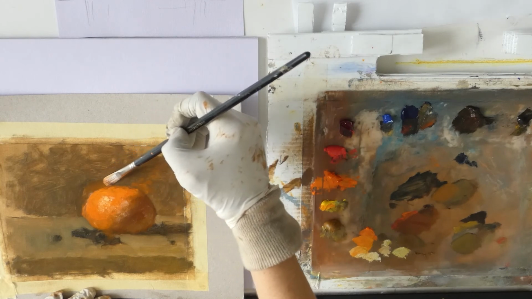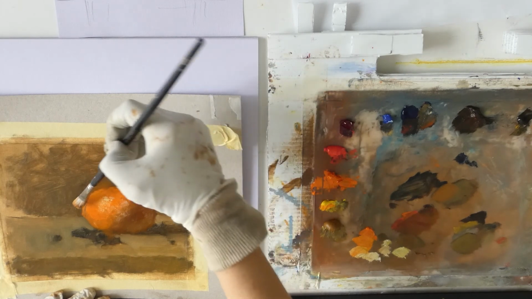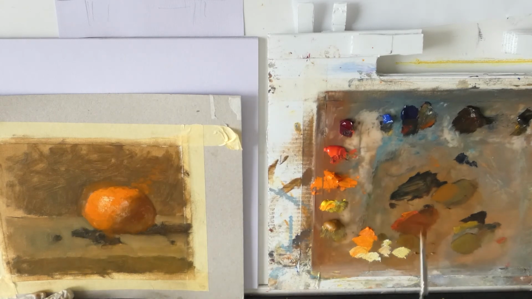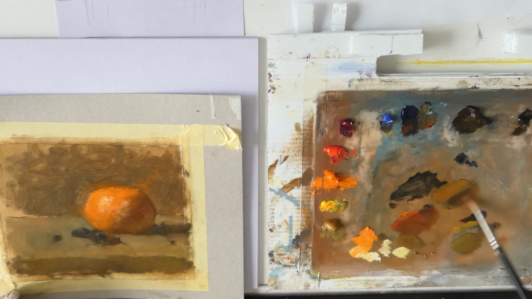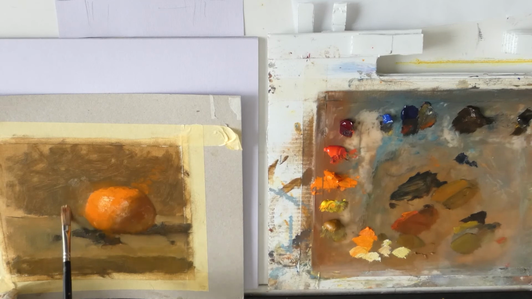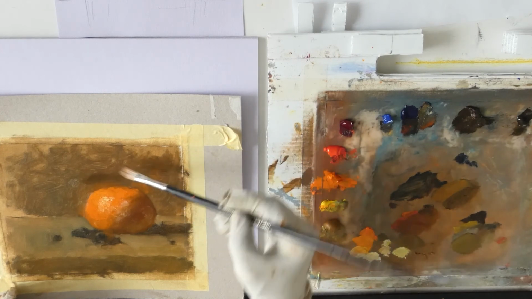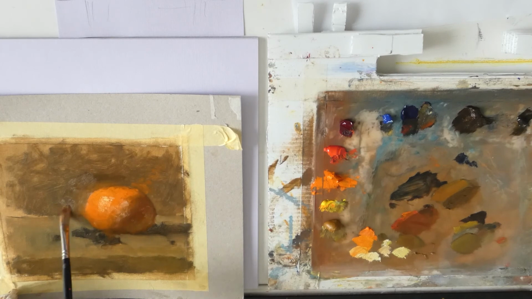So around the edge of my mandarin through here, if I lighten this, and how much I lighten it is totally up to me, it's going to make my mandarin look like it's glowing, as opposed to it being very static.